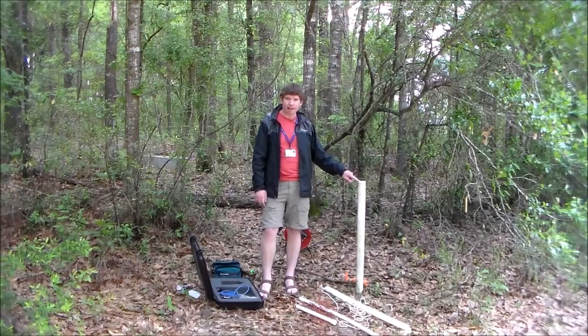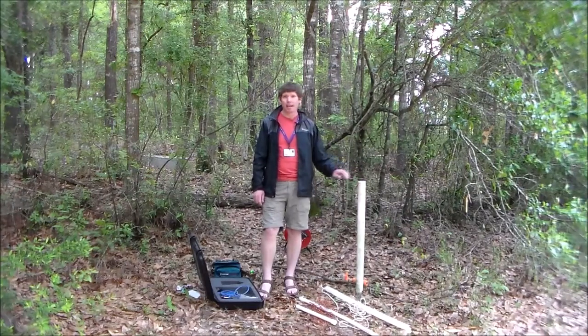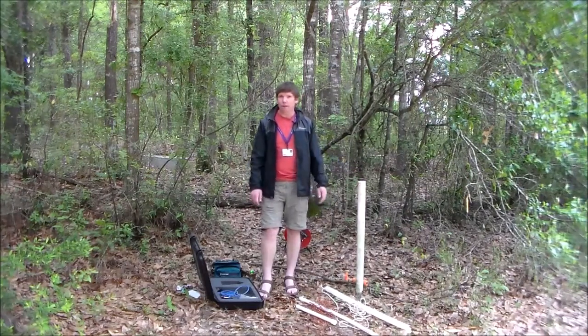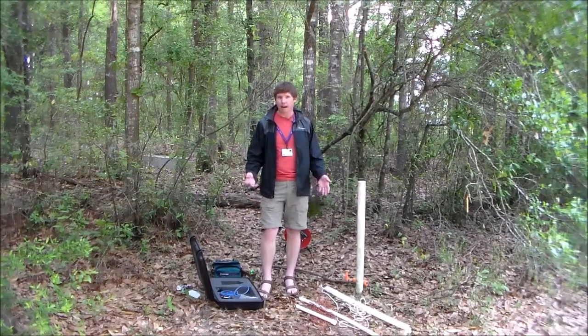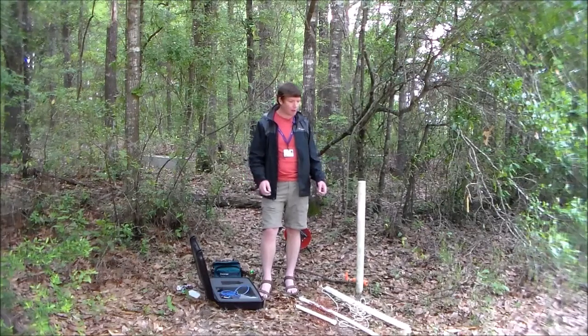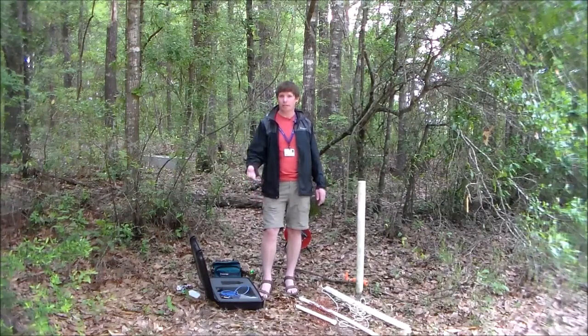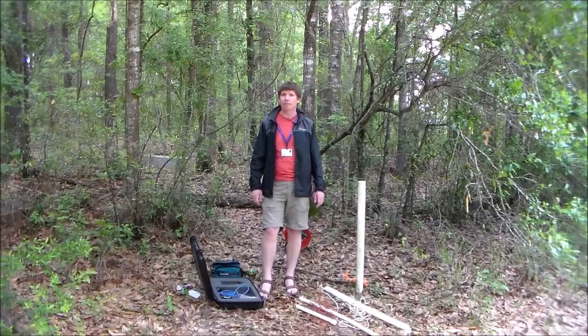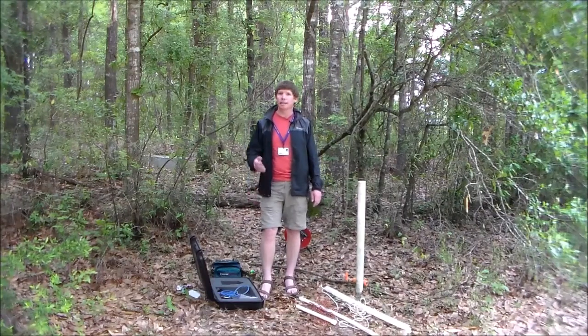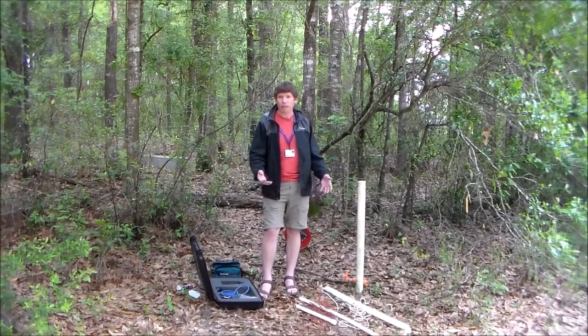I'm standing right here next to monitoring well number 2, and I'm getting ready to do what's called a well test, and in particular, I'm going to be demonstrating how to do a slug test. So in lecture, if you've kept up, what we're talking about is Darcy's Law, and Darcy's Law provides a way for us to calculate the groundwater velocity, which is really nice.